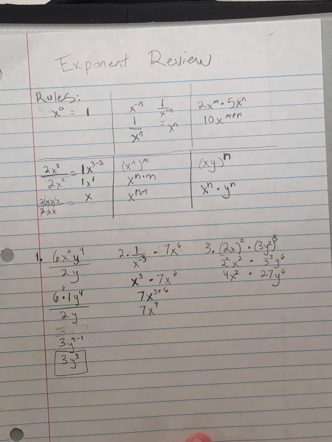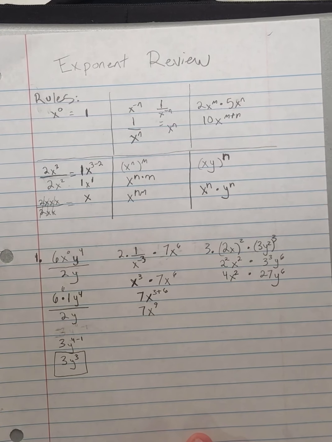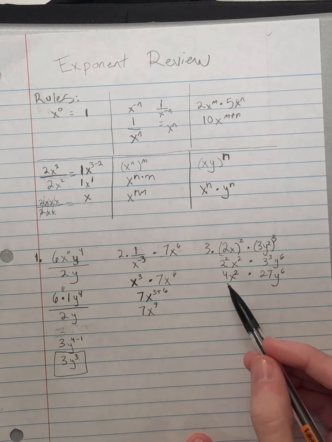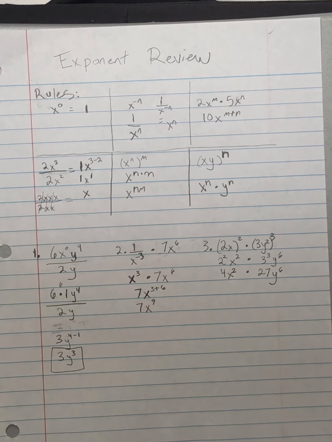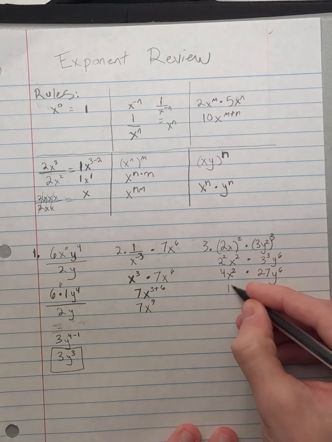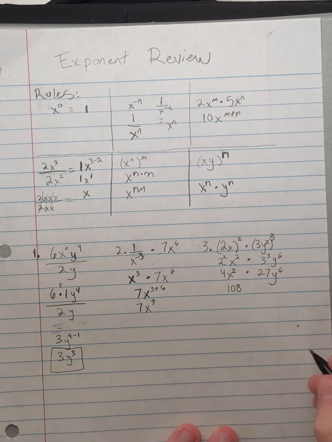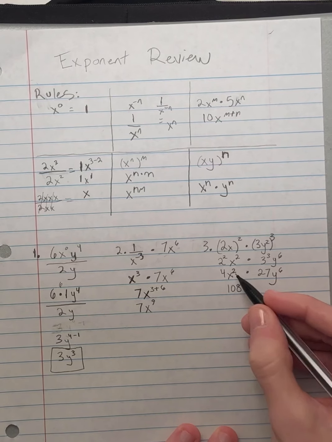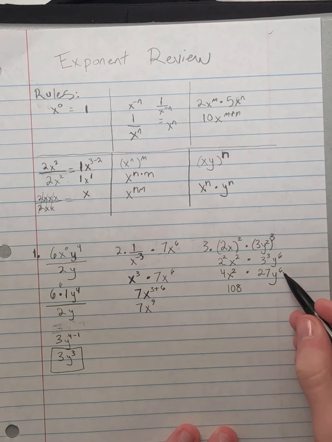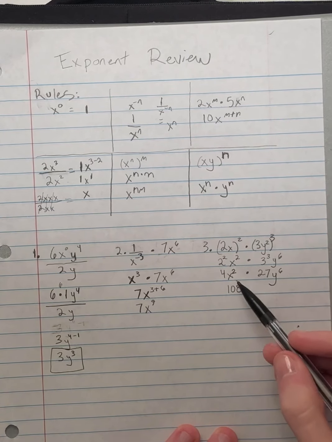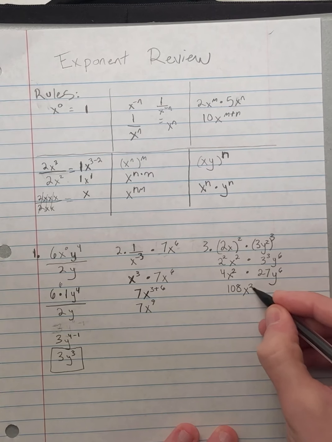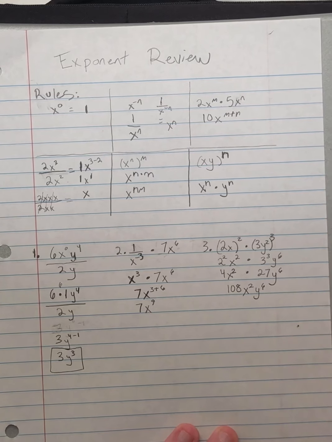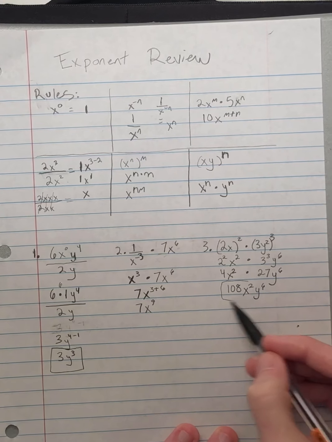So now I can go ahead and combine variables if I need to. But I've got 4 times 27, and we should probably bust out our calculator for that. It is 108 times x squared times y to the sixth. Hey, those are not the same base, so I can't add them, so I'll leave it as x squared times y to the sixth, and that would be my final answer there.